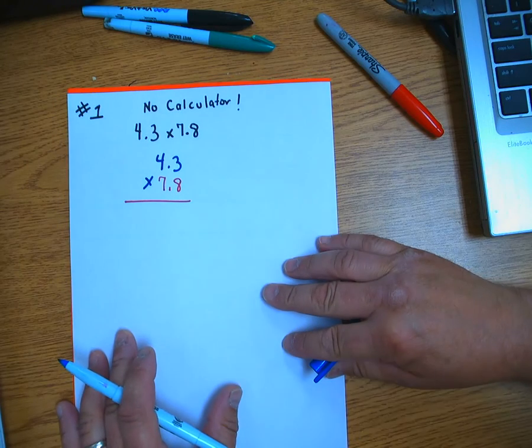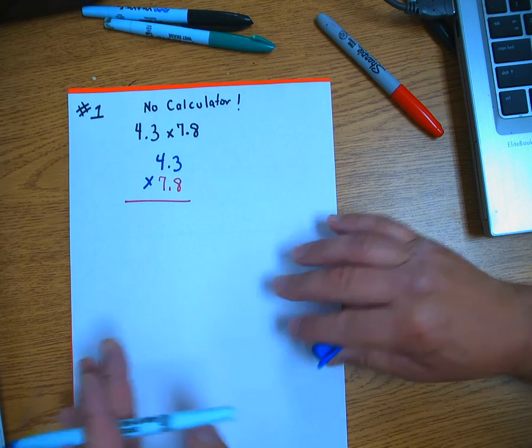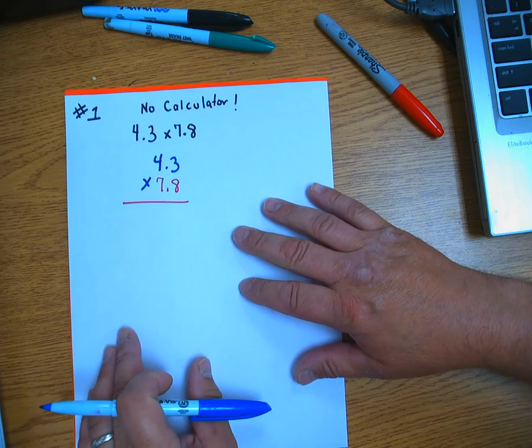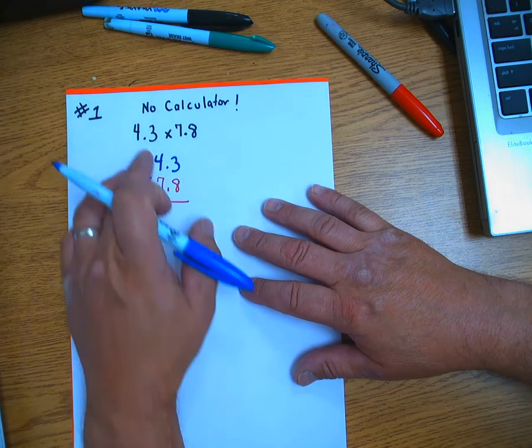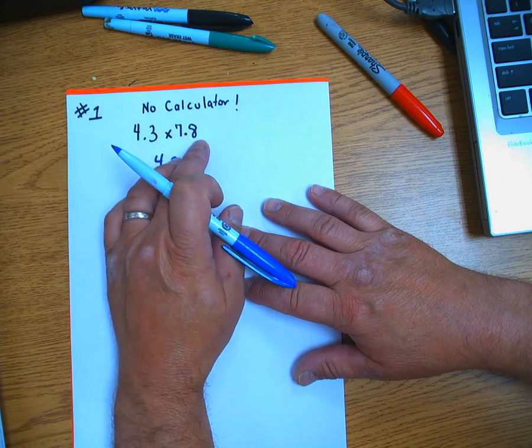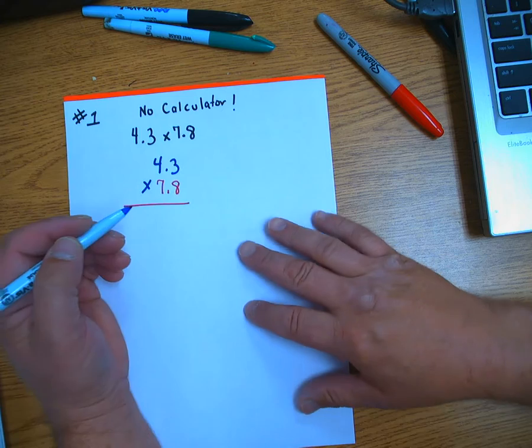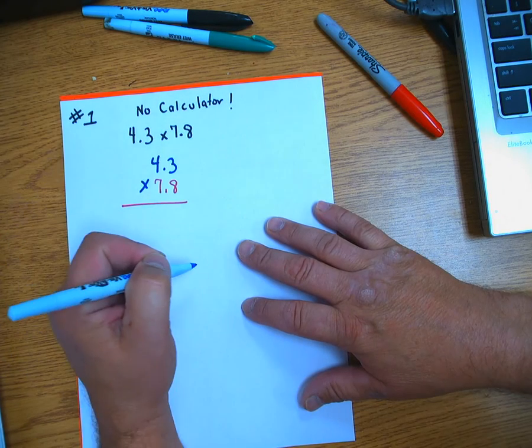Okay, boys and girls, these are the 4 problems. I'm going to do them. I'm going to go slow enough that you could follow along, but also remember, you can start and stop the tape as you desire. 4.3 times 7.8. You don't need to worry about lining up the decimals. It just so happens that they are lined up because of where the decimal is in the original number.